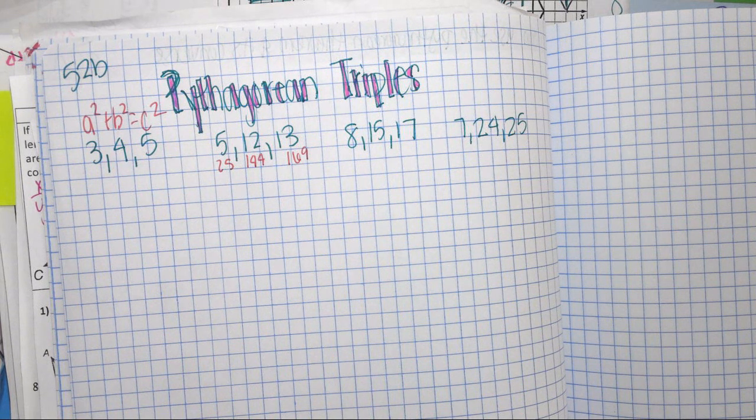Why did the 7 come after the 8? Because 8, 15, 17 and 7, 24, 25 are different. It's just a whole different triple. It's not that deep, man.